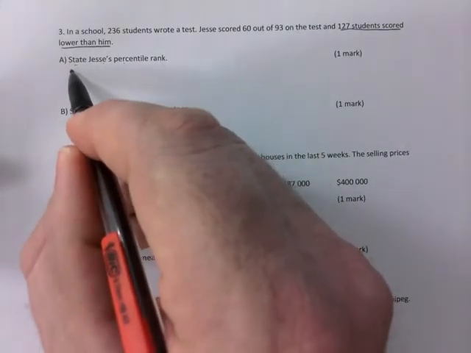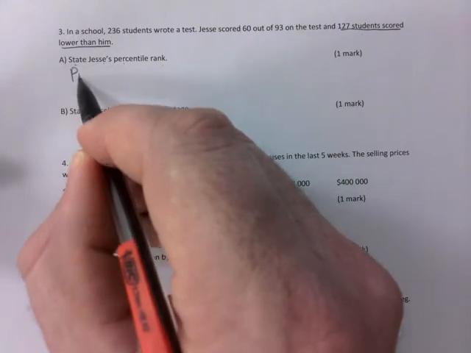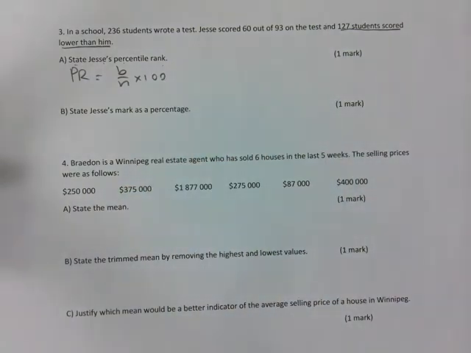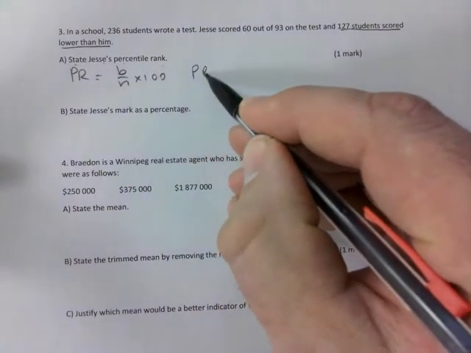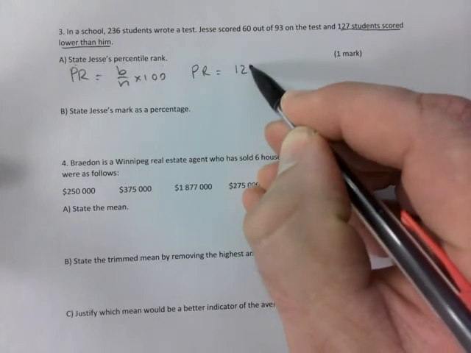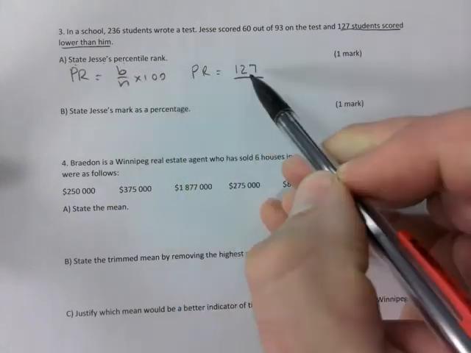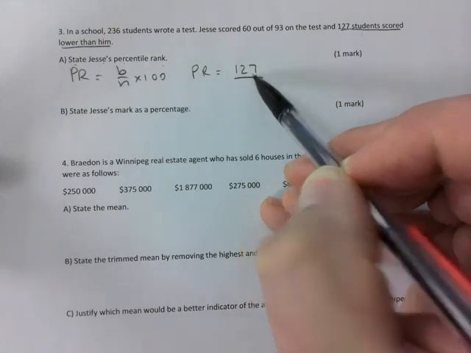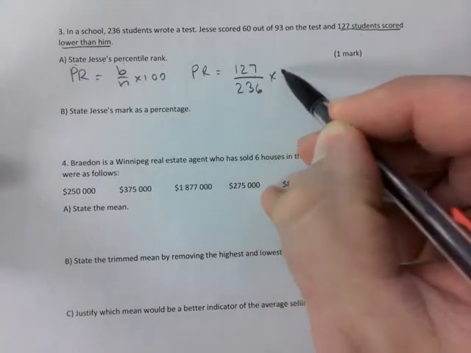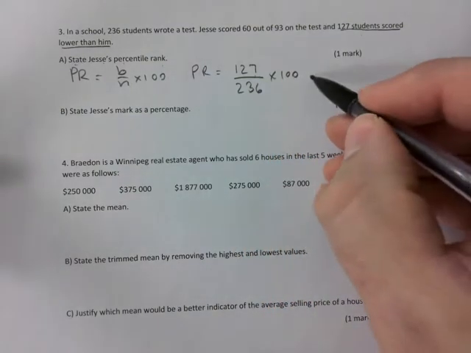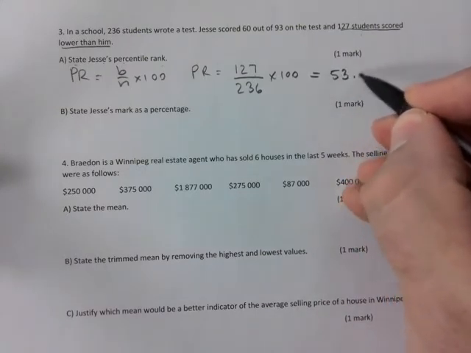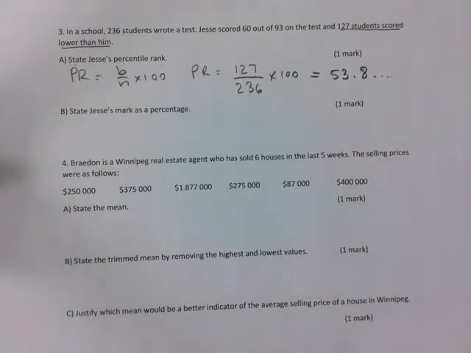So before we do that, percentile rank, remember, is B divided by N times 100. That's how you get it. So for Jesse, we know that 127 students, right? The B represents number of items, or number of students in this case, that scored below the given score. And we have a total of 236. So we multiply that by 100. You get 53.8 and then something.